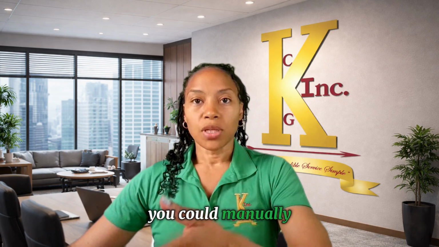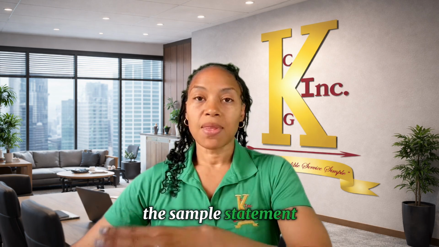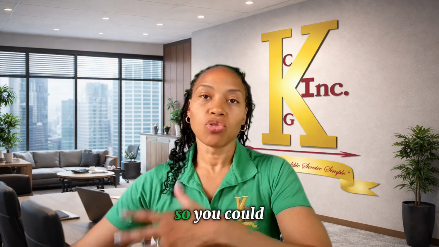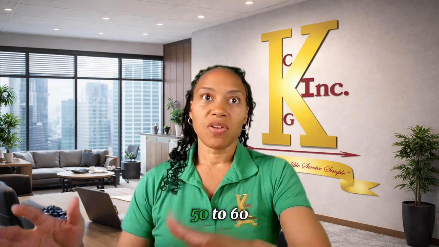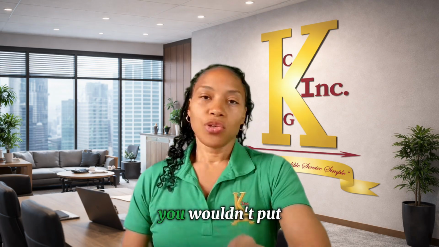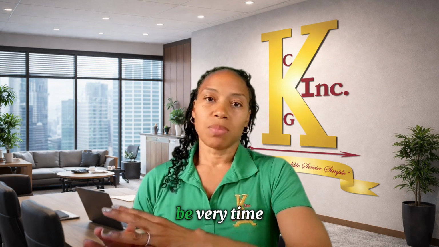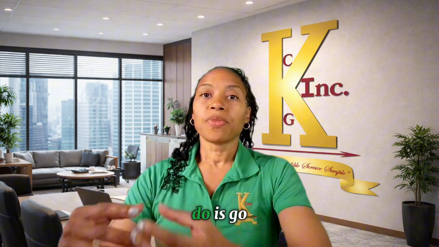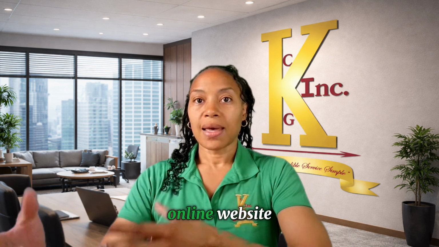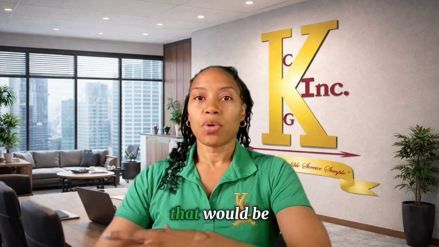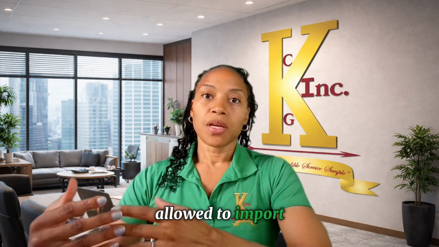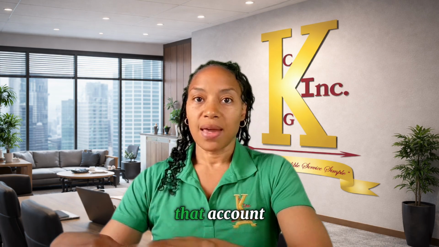You could manually put them in. Now, the sample statement that we have only has a couple of transactions, so you could manually put those in. But if you had 50 to 60 transactions, you wouldn't put that in manually because it would be very time consuming. What you would do is go to your bank's online website and create a CSV file that would allow you to import the transactions into that account.